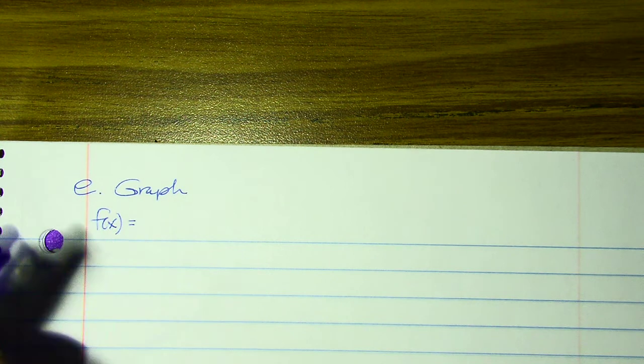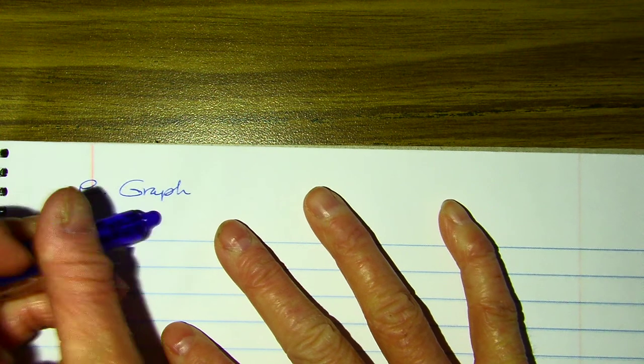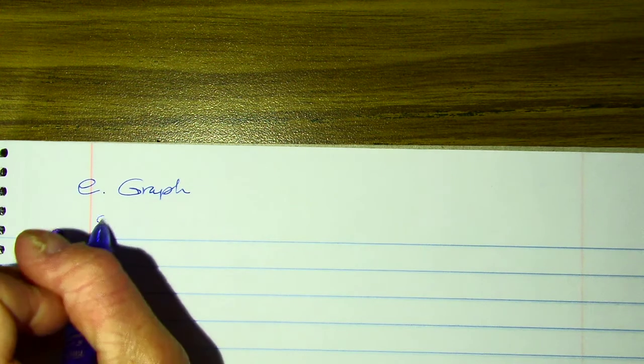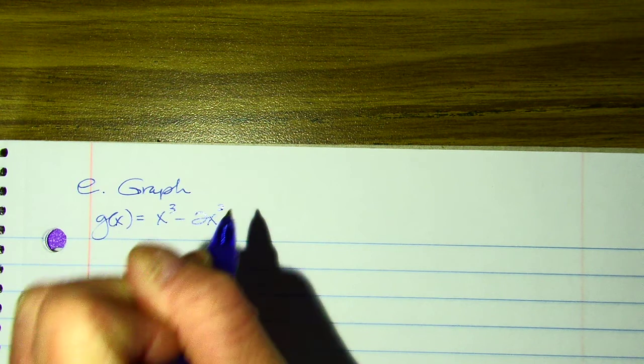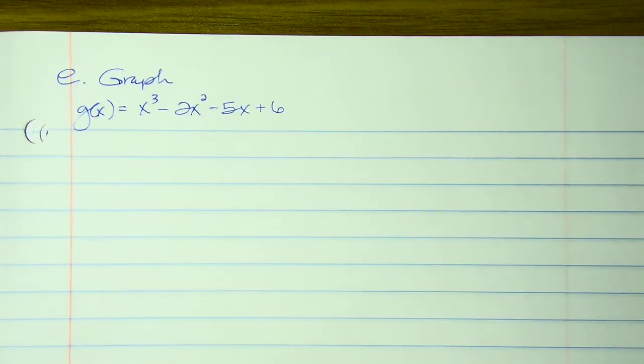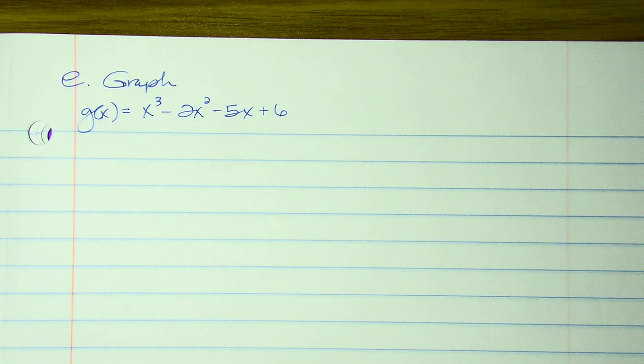So moving on to E. They want us to graph the following function. So f of x equal, oh sorry, they said g of x, my bad. I'm always switching those out, and I apologize. So g of x equals x cubed minus 2x squared minus 5x plus 6. And I'm going to use Desmos, and I'm going to do it by hand.